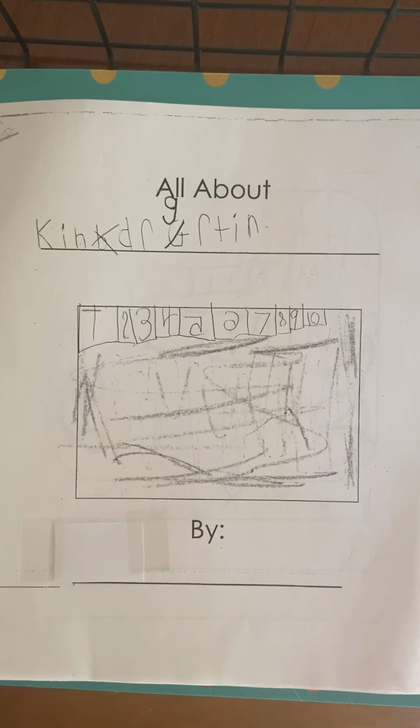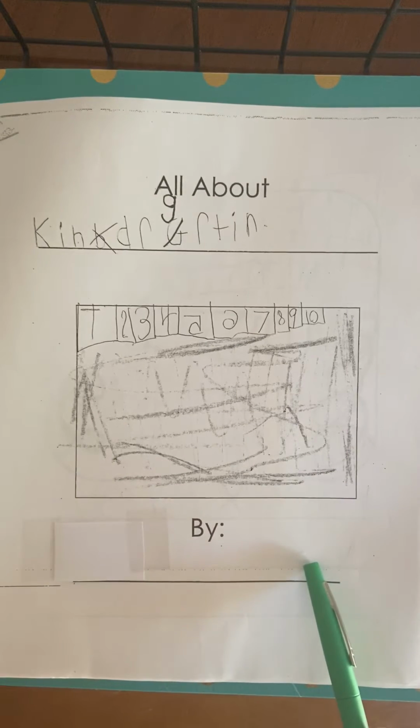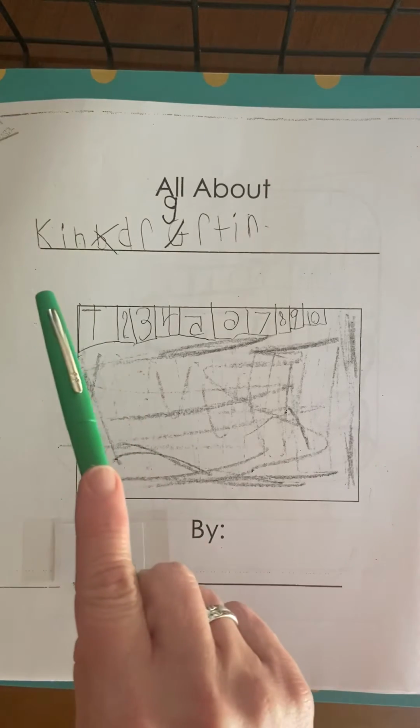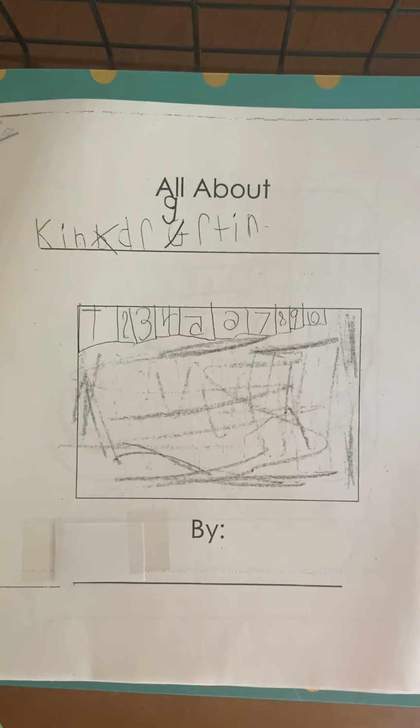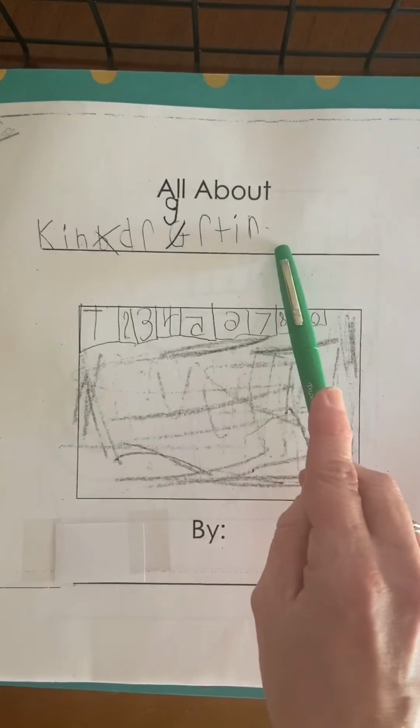This author did put their name on the book, but I did not get their permission to share this work. This is from a kindergartner a few years ago, so I took it off for now. This kindergartner also chose a topic that we could all write about. He wrote a book that's all about kindergarten.